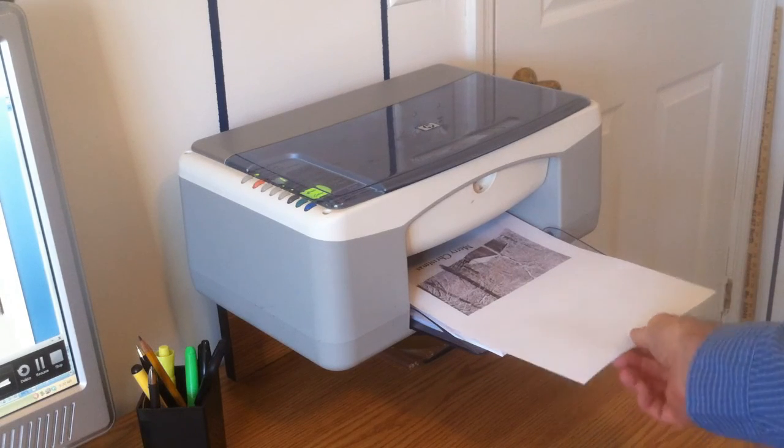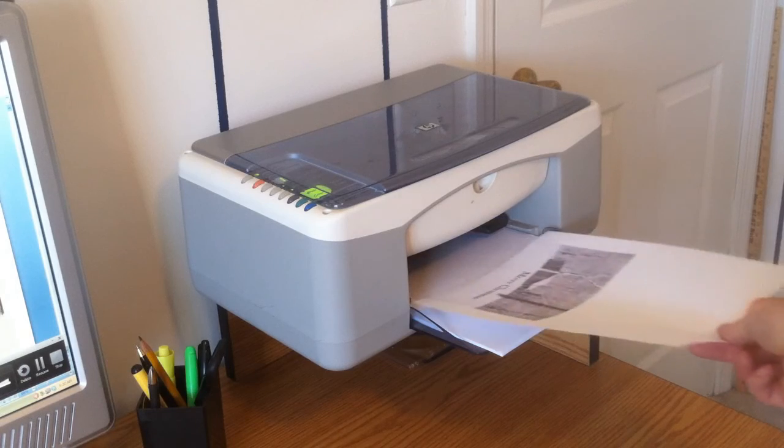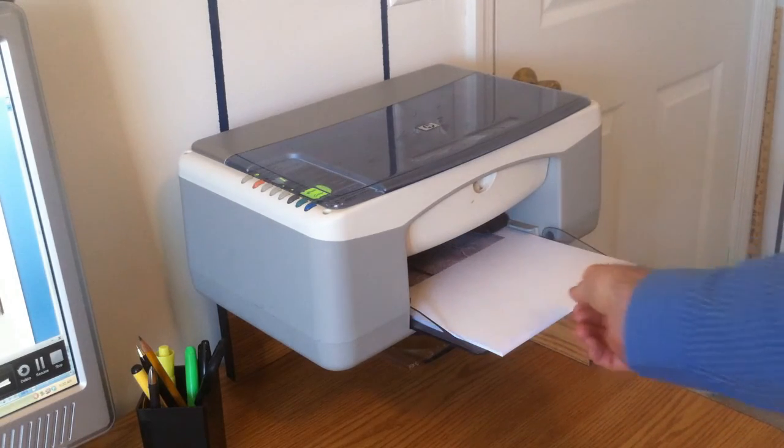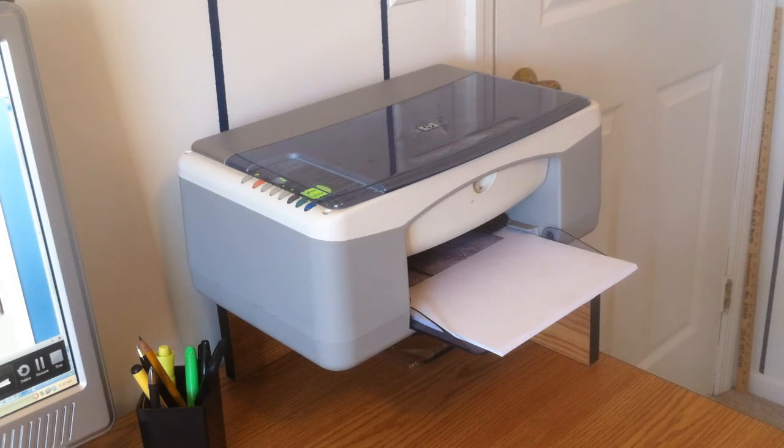But what you need to make sure you do is, you see how this came out of the printer. What you're going to do, you're going to put it right back into the printer the exact same way that it came out. Alright, so we're going to go ahead and print the inside of the card.